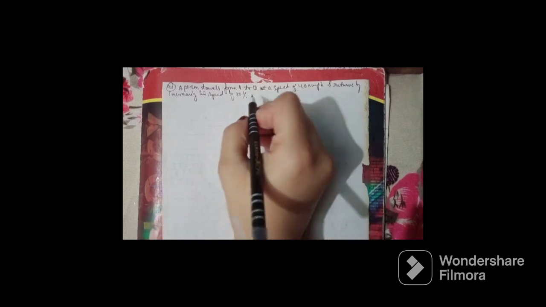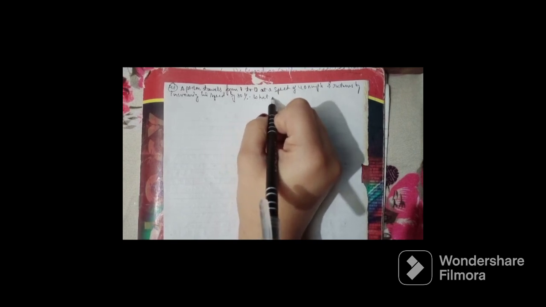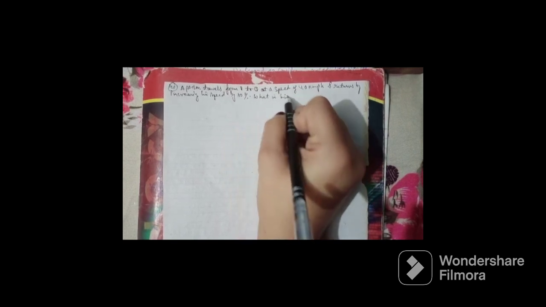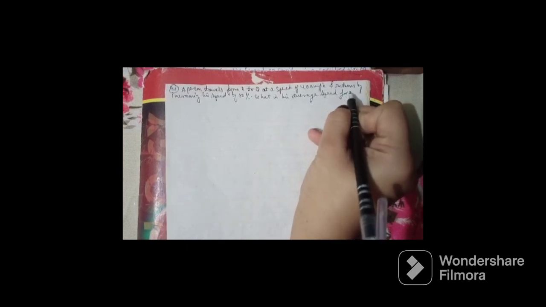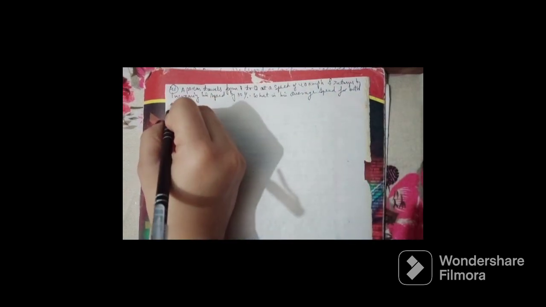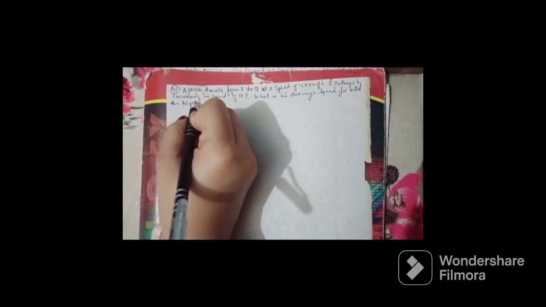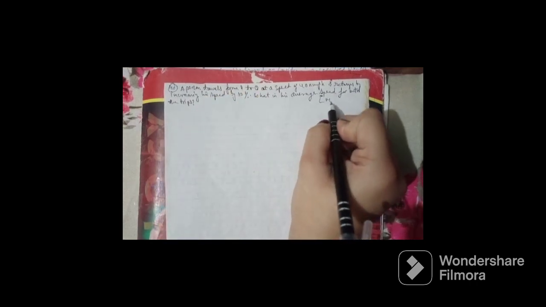What is his average speed for both the trips? This is asked in the MBA examination paper. The options are 36 km per hour, 45 km per hour, 48 km per hour, and 50 km per hour. So let's get started with the same.